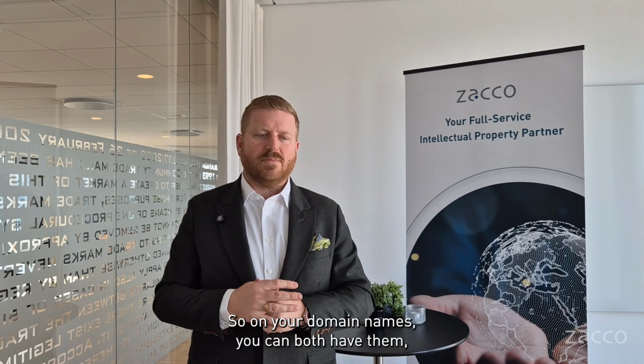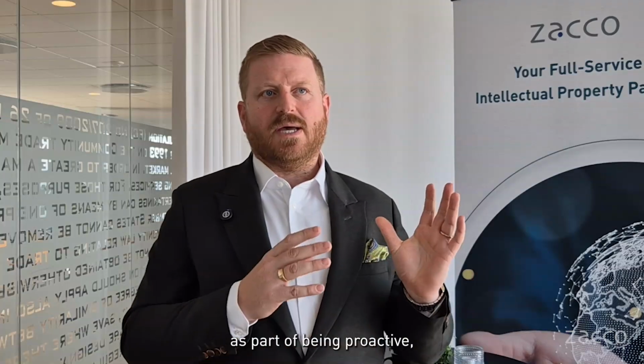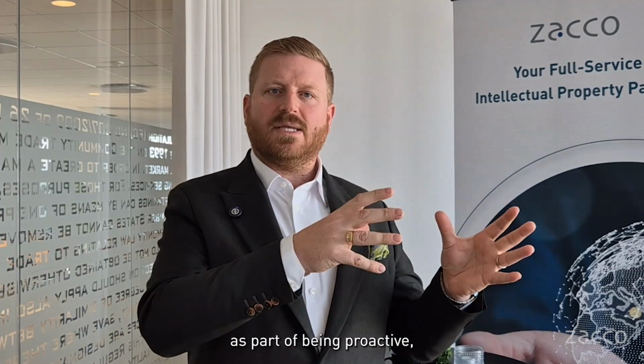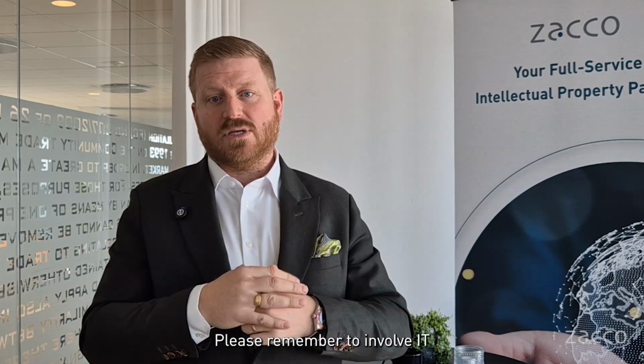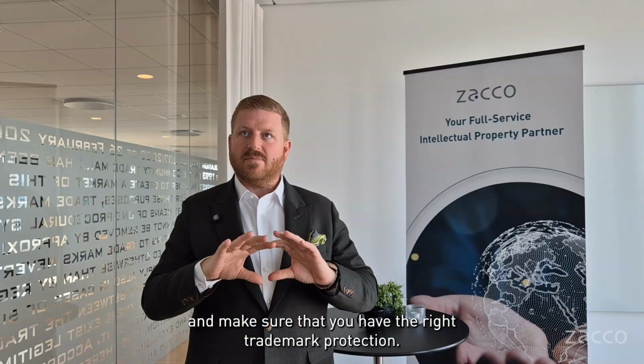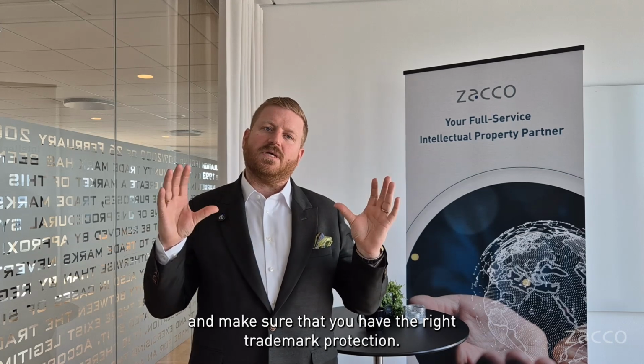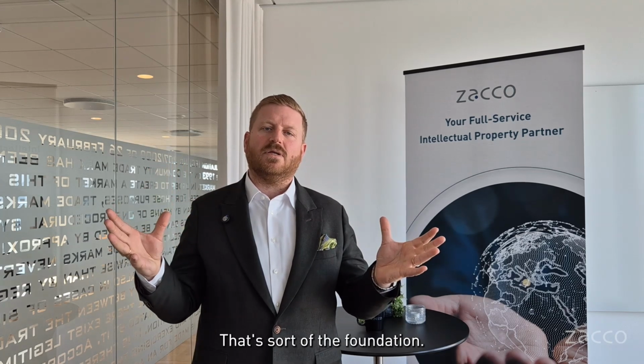So on your domain names, you can both be proactive, but also selective in certain countries. Please remember to involve IT and make sure that you have the right trademark protection as the foundation to be protected in the back.